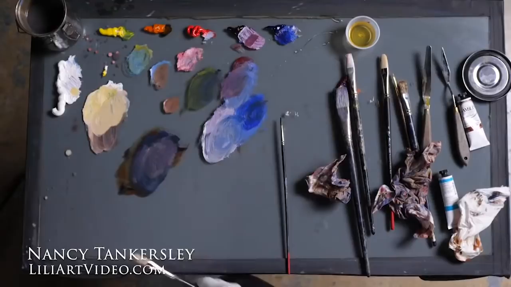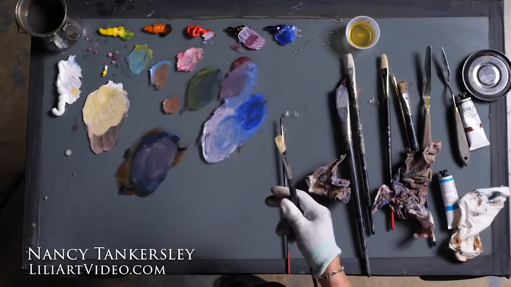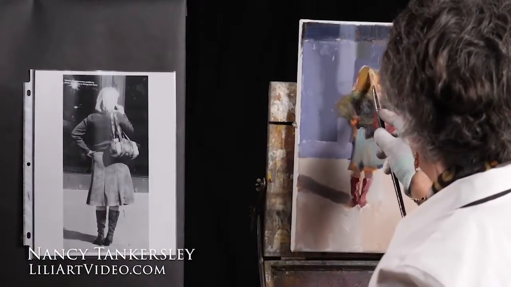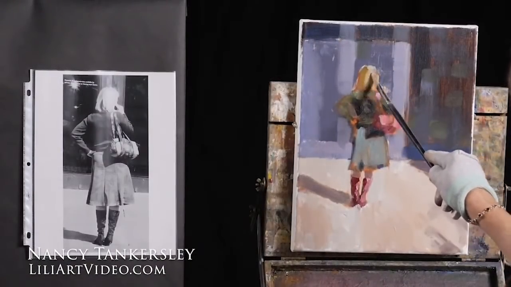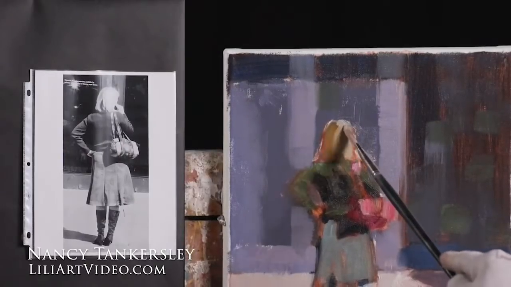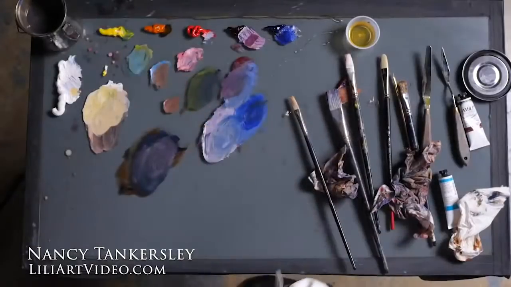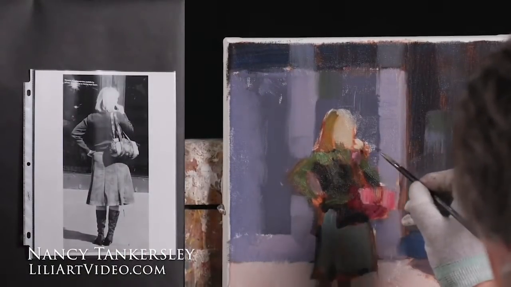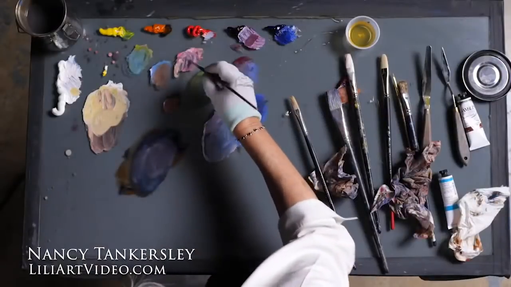The beauty of working with just 5 colors is that if I spoil or pollute a mixture and need that color again, it's not that hard to get to it. I think that needs to be a little pinker.